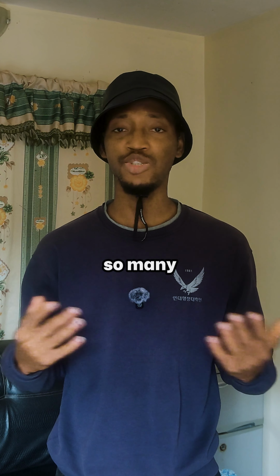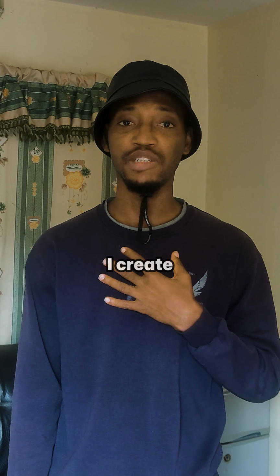The second thing you need to use is keyboard shortcuts. There are so many shortcuts you want to use as a video editor, but me, I use these 3 the most, the QWE shortcuts. Now, the QWE shortcuts are the personalized shortcuts I create for cutting.